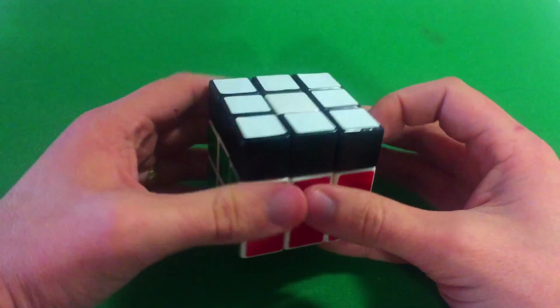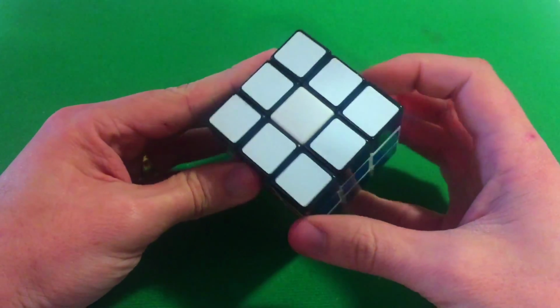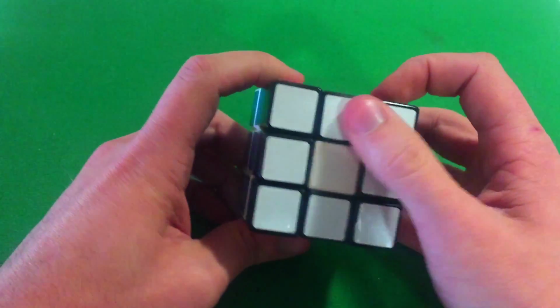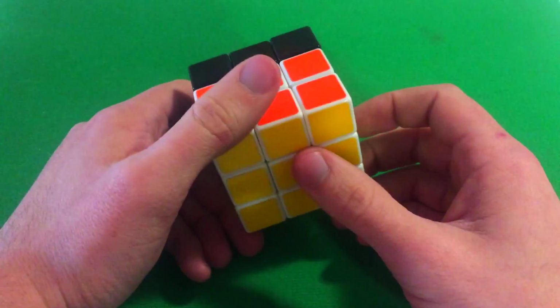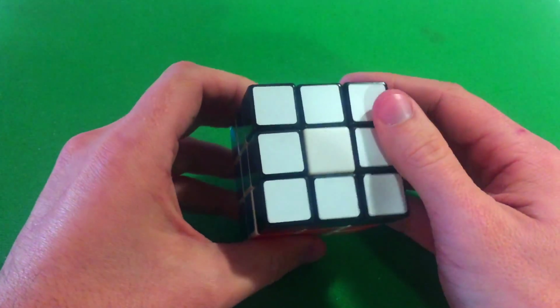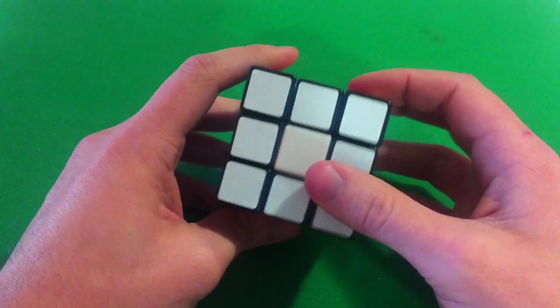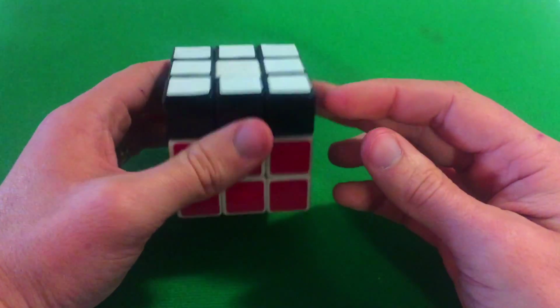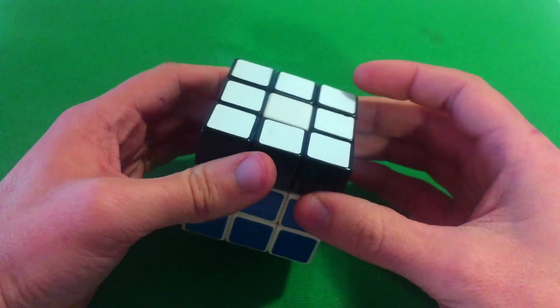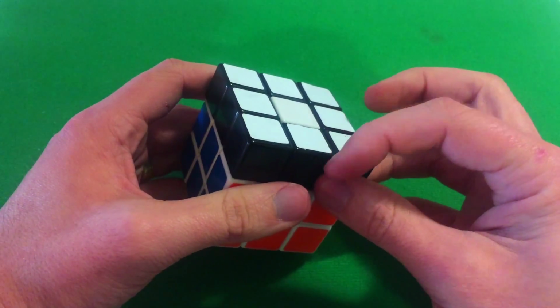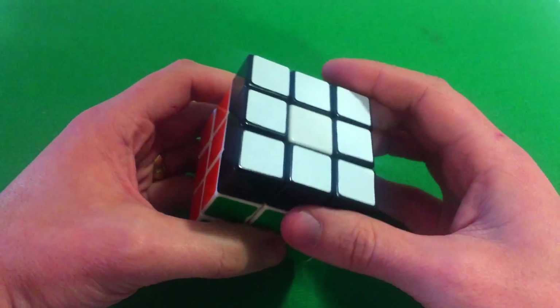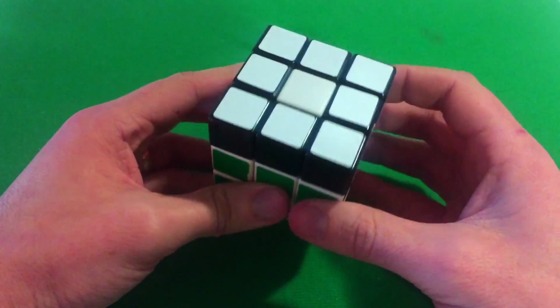Now the next step is to orient the last layer. What you're attempting to do here is to face all the white stickers, in this case, because we started with yellow, in the same direction, without worrying about the edges. Yes, I know I said we're not going to solve a single side without worrying about its edges, but this is the one case where that is necessary.